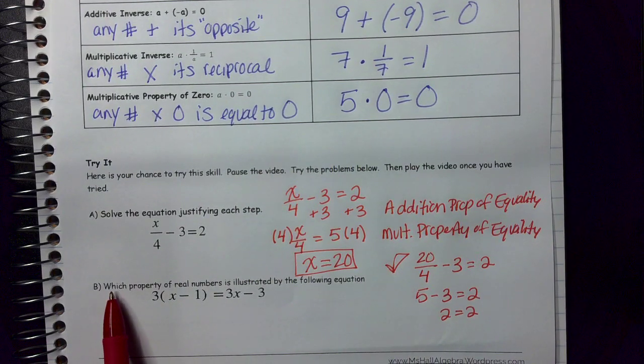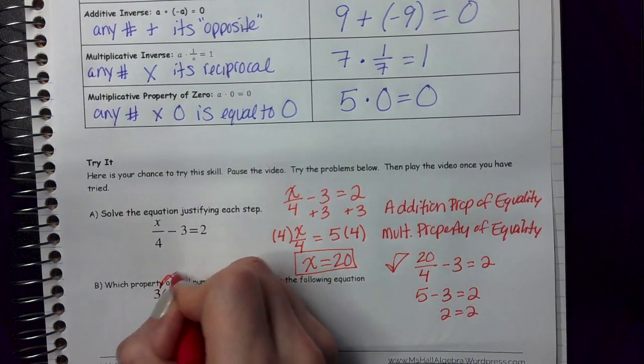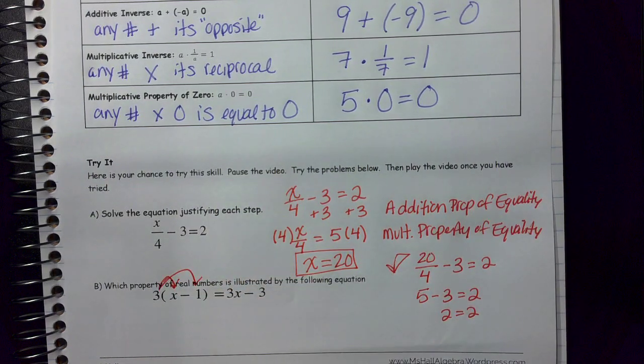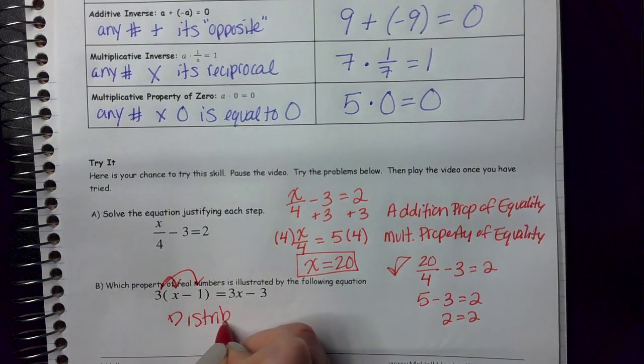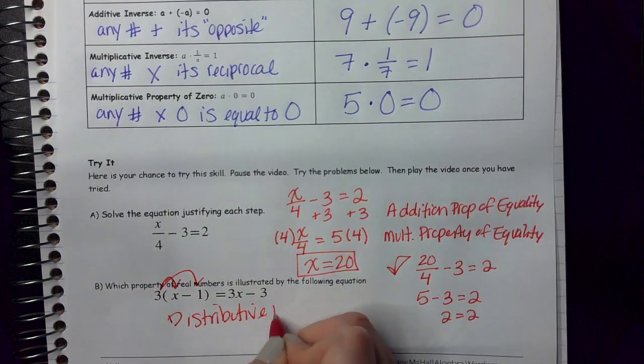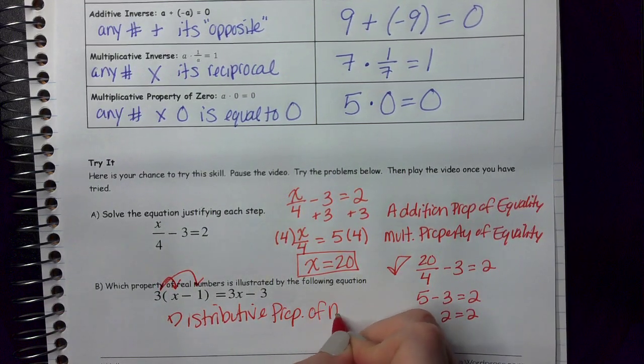Part B. Which property of real numbers is illustrated by the following equation? So what we have here, I recognize as the distributive property. So this is the distributive property. This is the distributive property of multiplication.